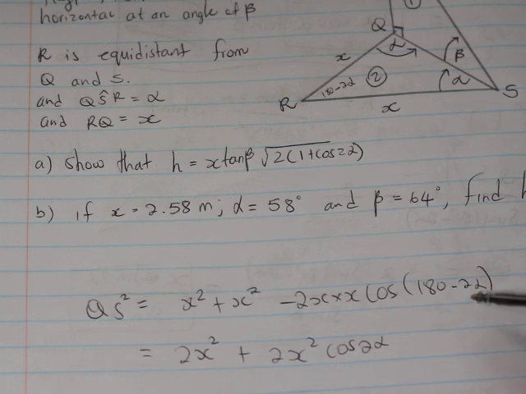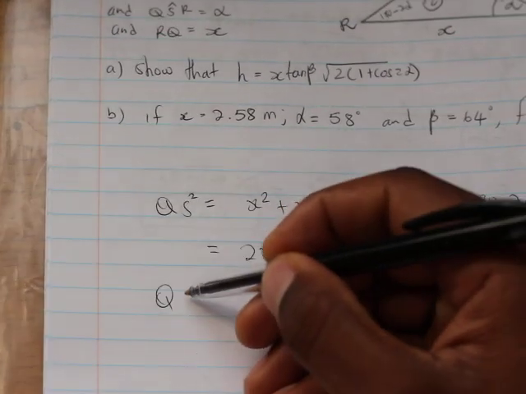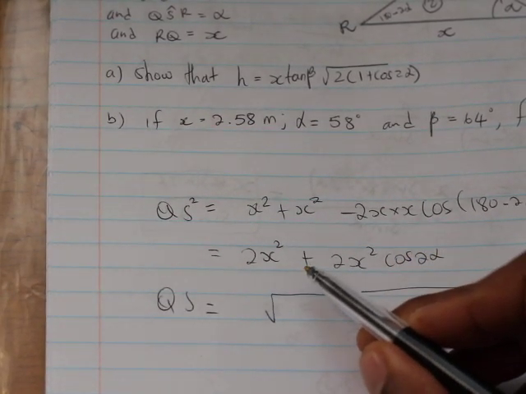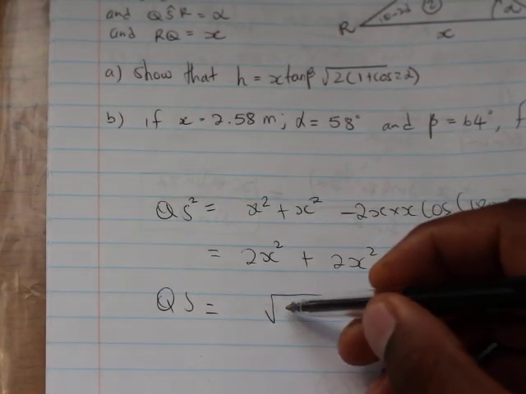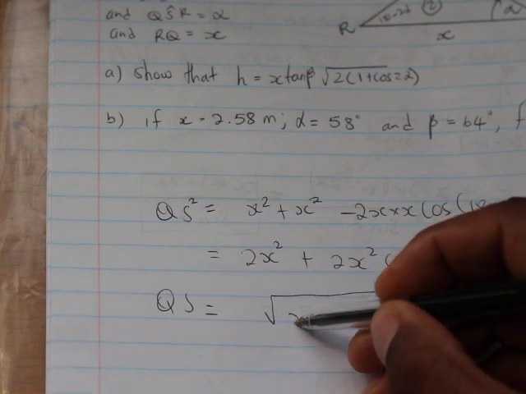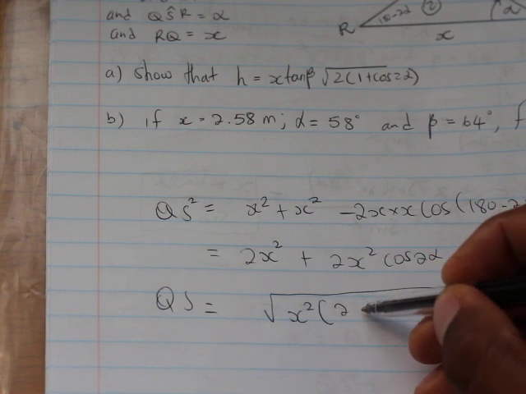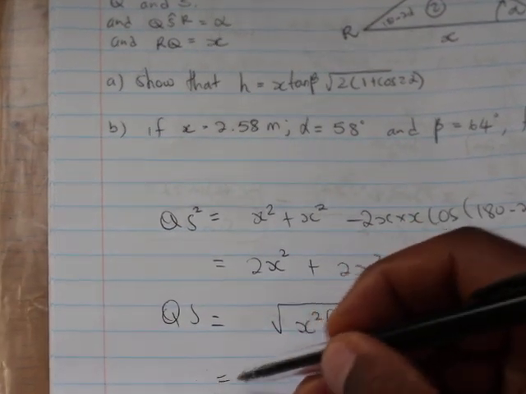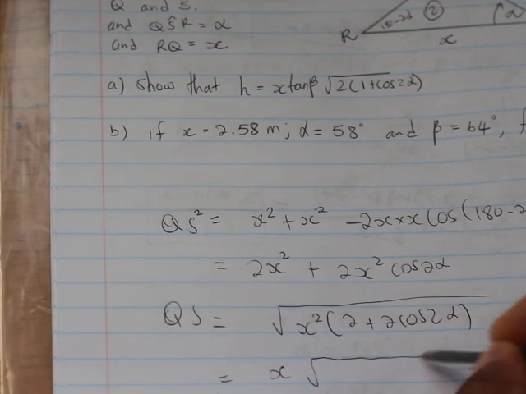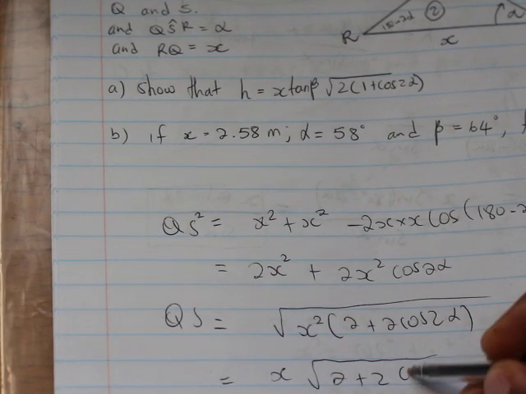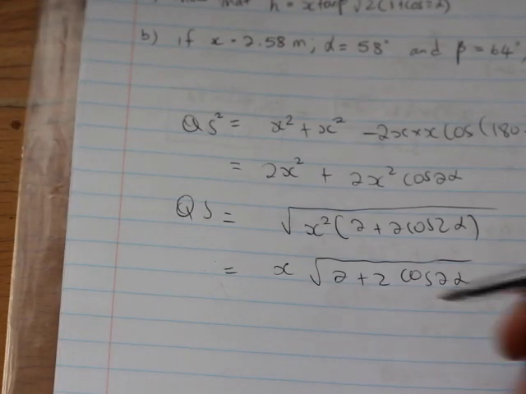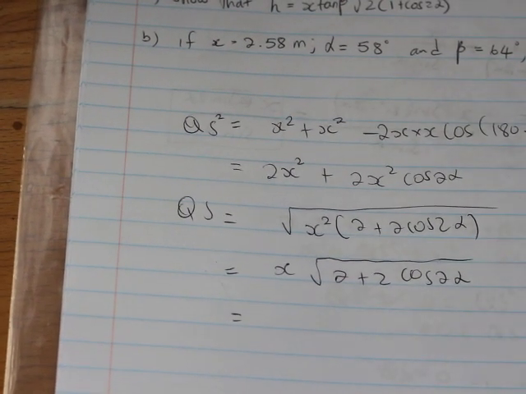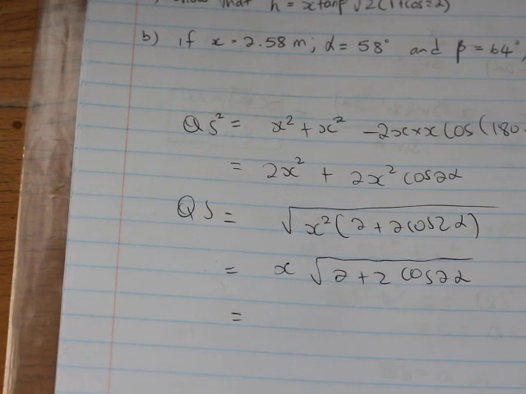Now to simplify further, QS becomes the square root of that. You can see that there's a common factor here, so we can take x squared out, and then 2 plus 2 cosine of 2 alpha. Therefore this becomes x times the square root of 2 plus 2 cosine of 2 alpha. And you can see that within the root, or the radical, we still have a common factor, which is 2.